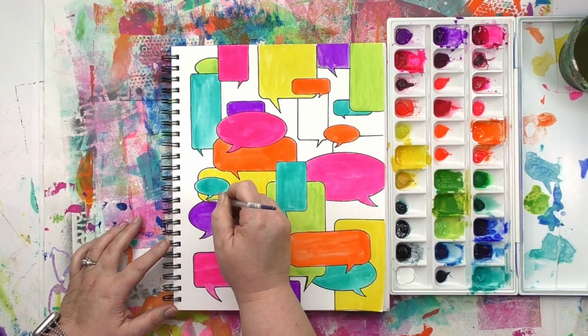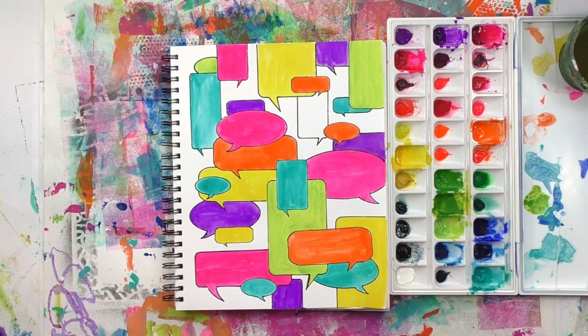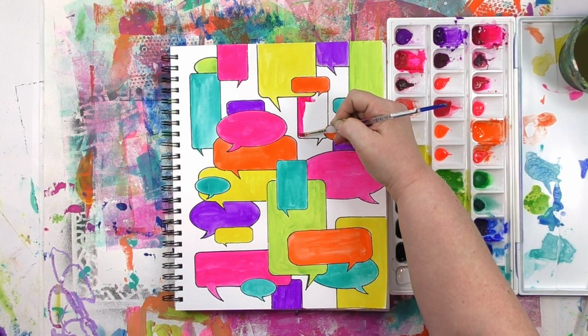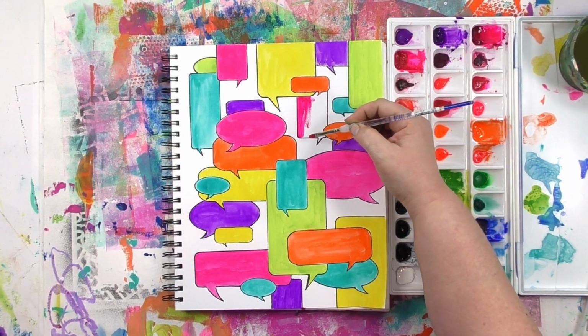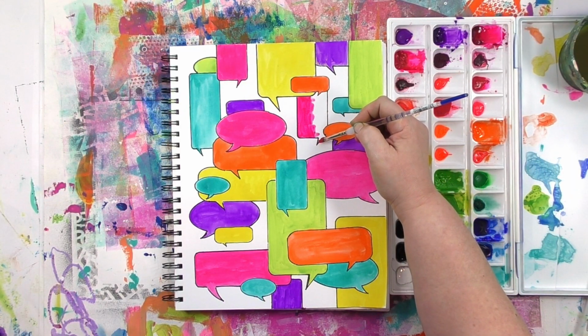If you're using a lot of water and you're doing the speech bubbles right next to each other, one after the other, you do run the risk of that color kind of bleeding around. Now, that doesn't mean that's bad. It's just what watercolor will do. So if you want more of those crisp lines like what I'm getting, where the colors are staying in their own speech bubble, you want to make sure that they're a little bit dry before you put the next color next to it.